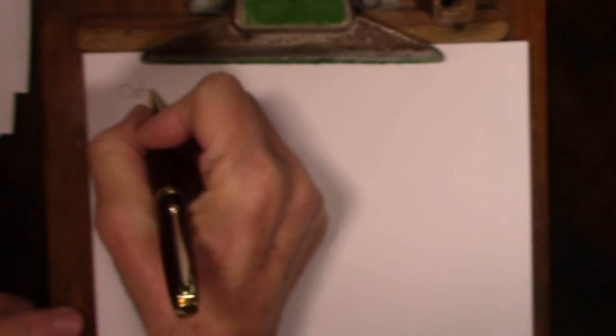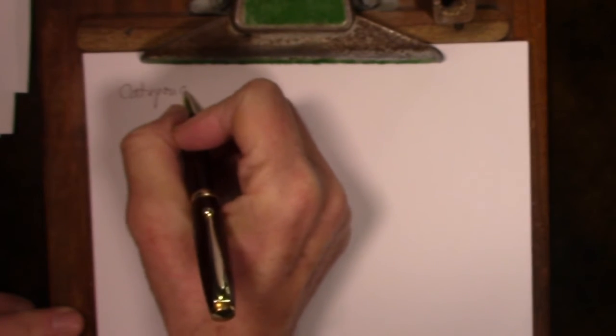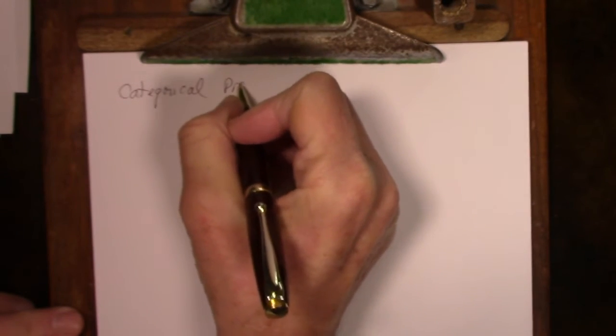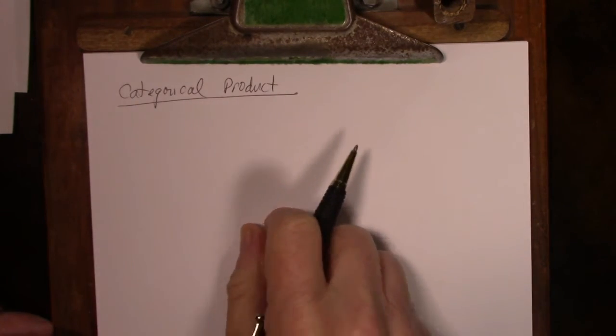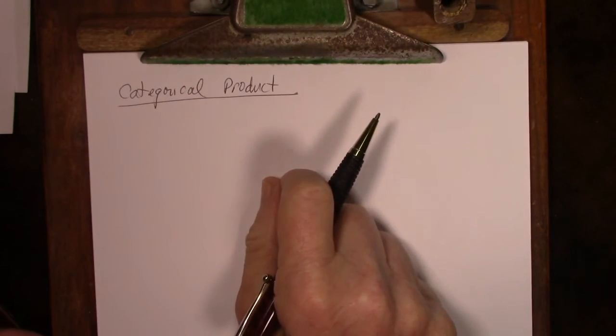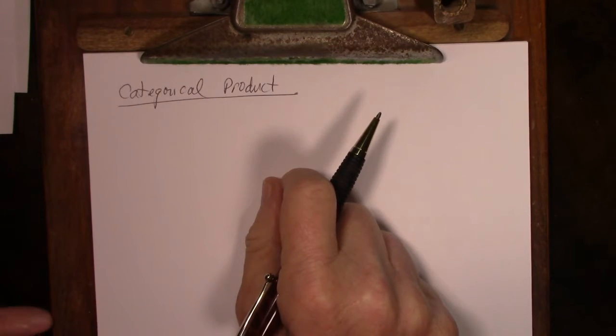The other item I want to go over is the categorical product. You might remember that in the first lecture I tried to motivate some categorical concepts by talking about the product of vector spaces, the direct product of vector spaces, and the projection maps.